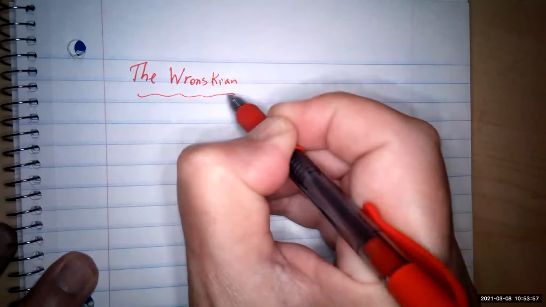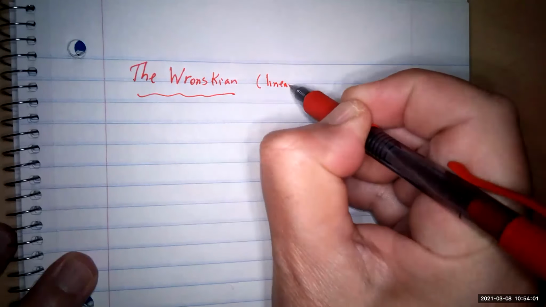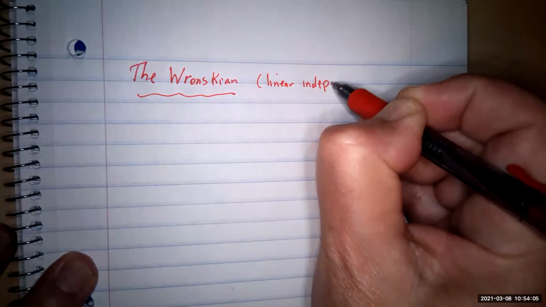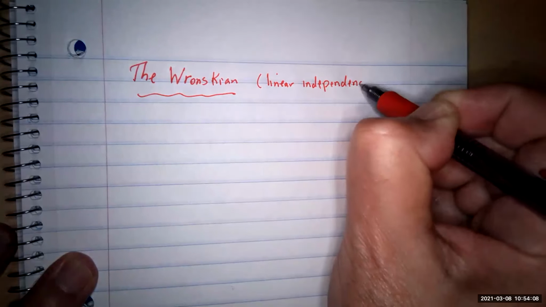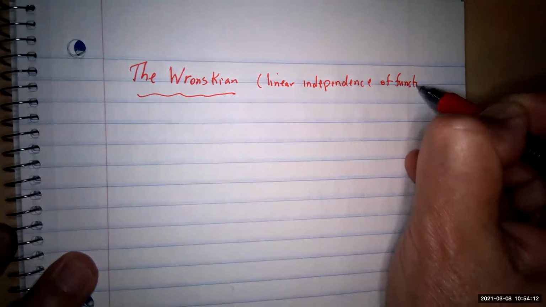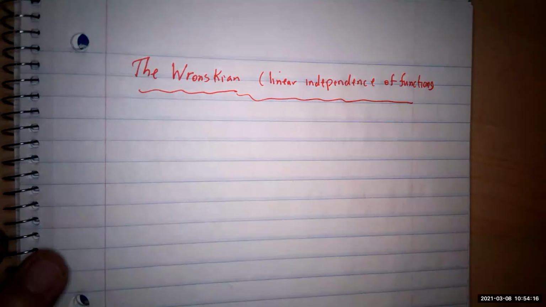Okay, Wronskian. The Wronskian is something that we use to prove the linear independence of functions. Remember, we are in a vector space, so we are on the romantic part. We can use anything we like: matrices, vectors, polynomials, and now we use differential equations. We use differentiable functions.